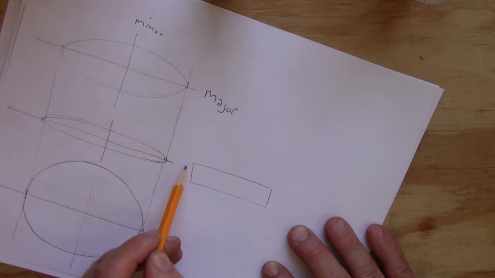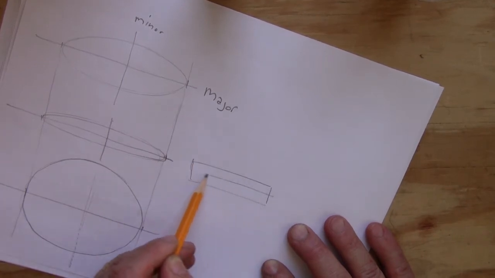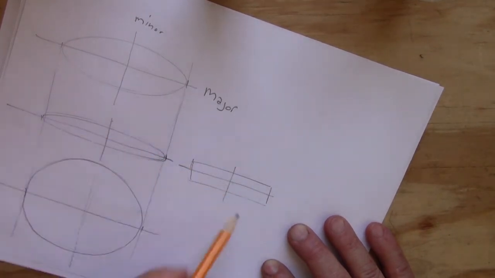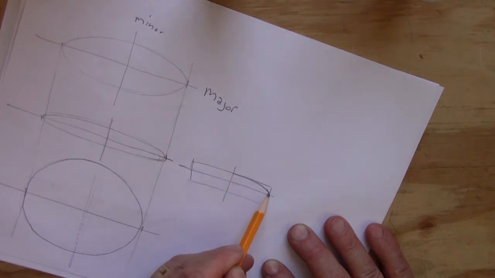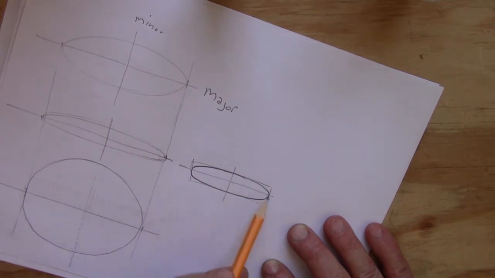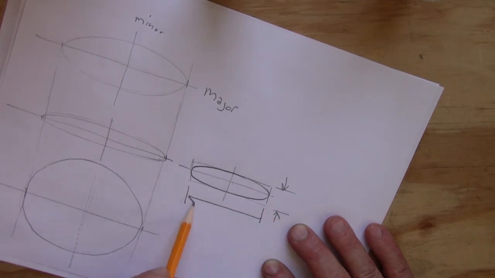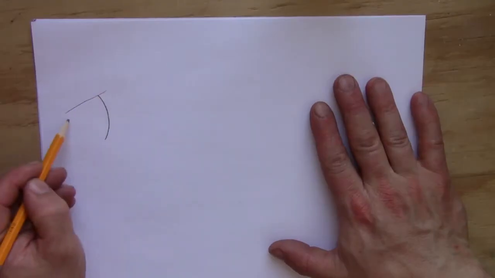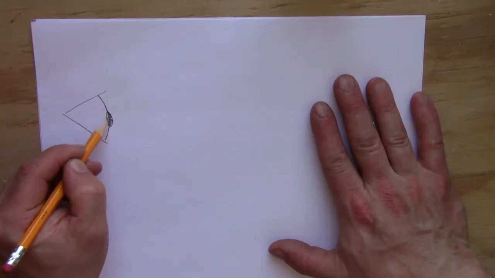I could draw a rectangle to represent that, and I could fill that in with an ellipse like this. And I could take that same proportion, that horizontal versus vertical dimension, and make it smaller or larger and still have it be the same degree ellipse. Let's talk a little bit about, so this is supposed to be an eye here like that.